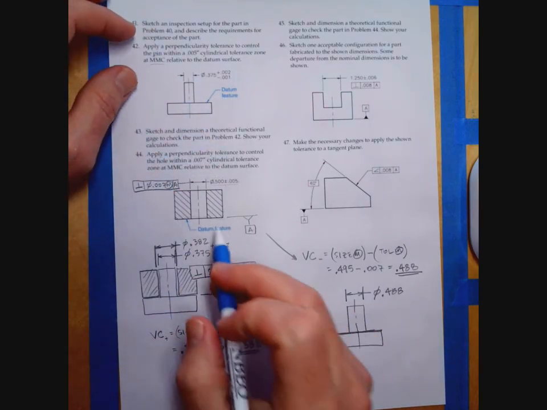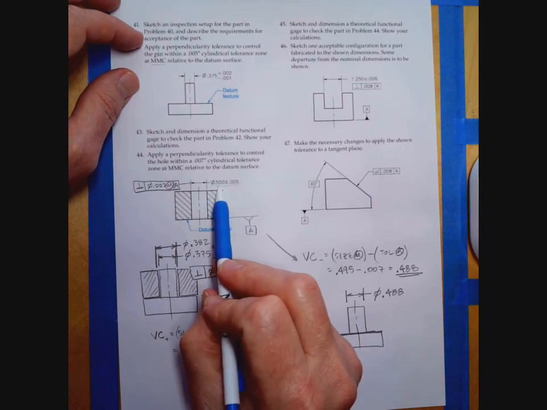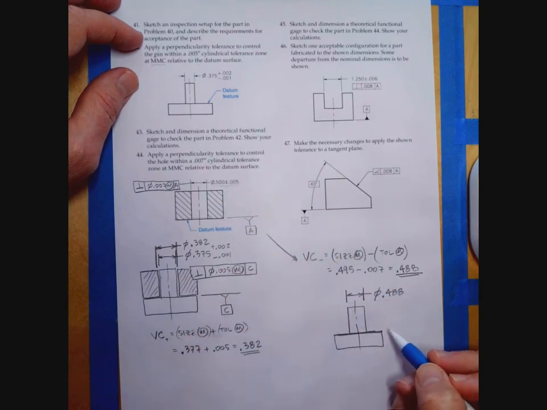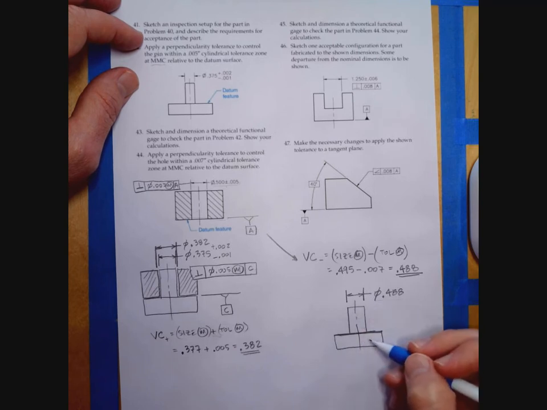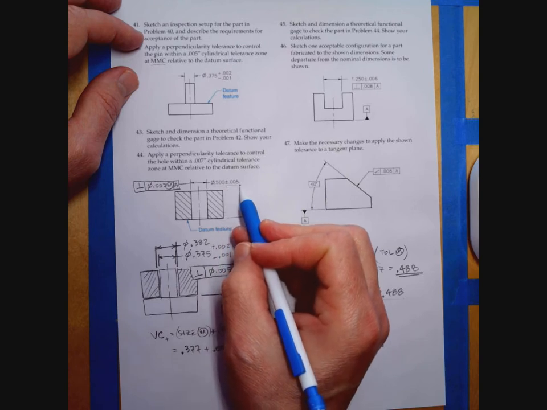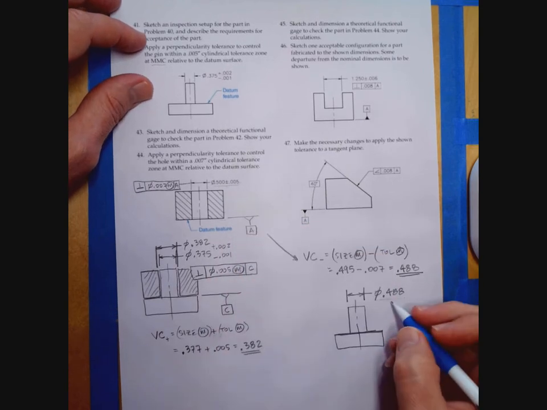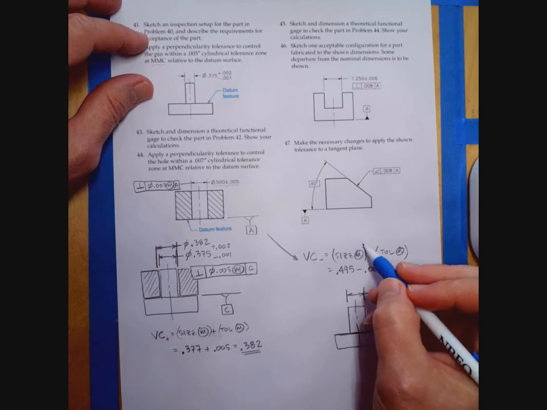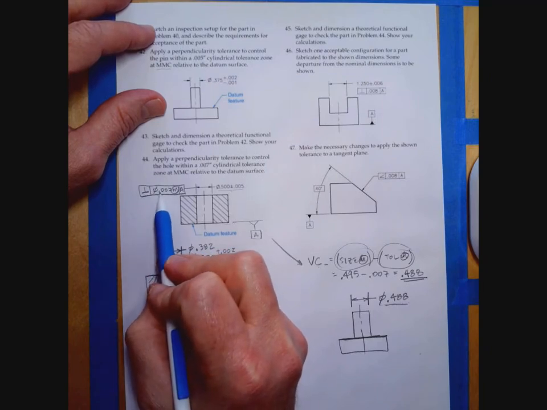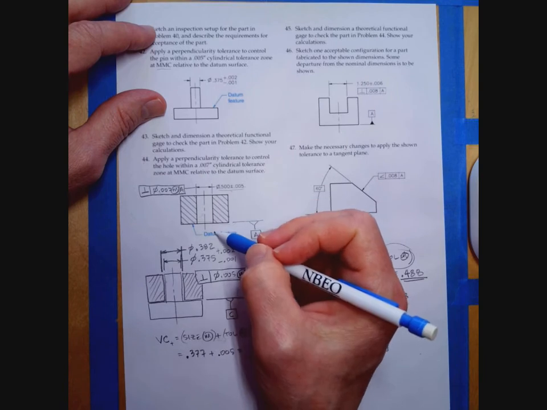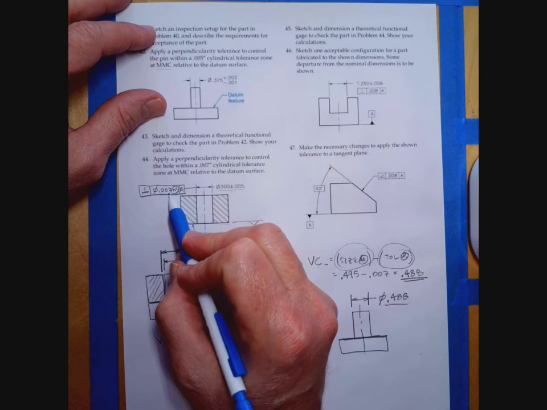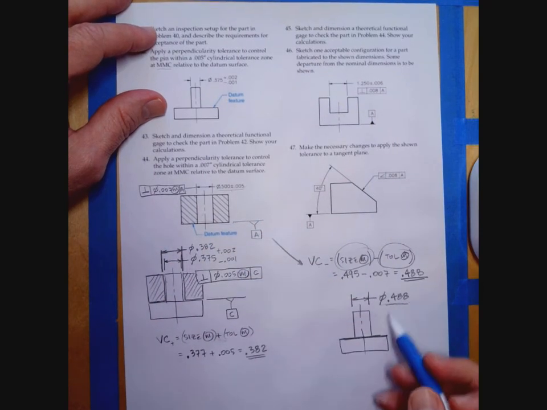Now think about this. Look at this. The smallest hole size is 0.495. Okay, but this pin is 0.488. So you'd think that will fit, right? A 0.488 pin should always go into a 0.495 hole, minimum 0.495 hole. But remember that the virtual condition takes into account the size and, in this case, the perpendicularity tolerance. So as long as the hole is not out of perpendicularity by more than 7 thou at MMC, then this will fit in there.